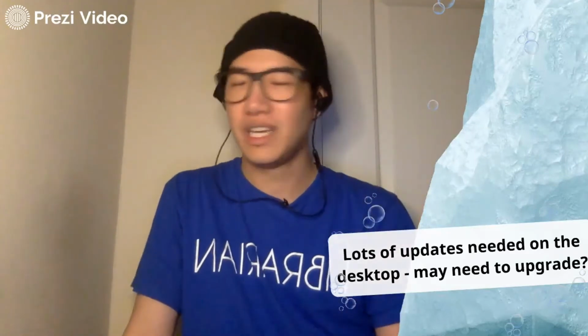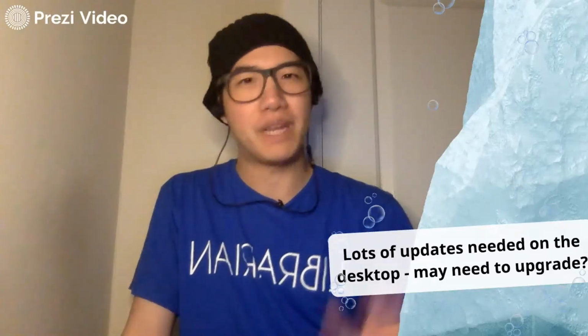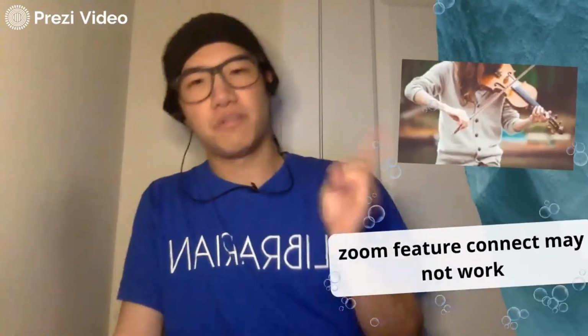It will be up for a lot of updates, at least for the Mac and Apple that I'm using. I'm not sure about PC. It will probably be the same. Now, the Zoom feature, connect. So this time it worked.